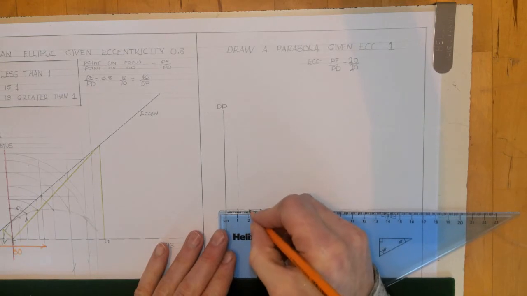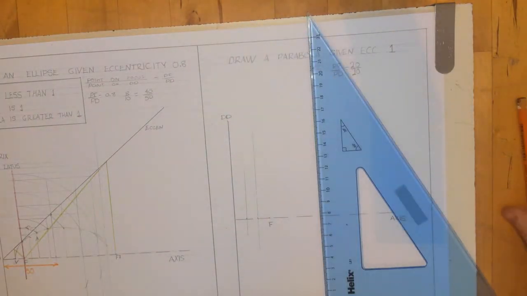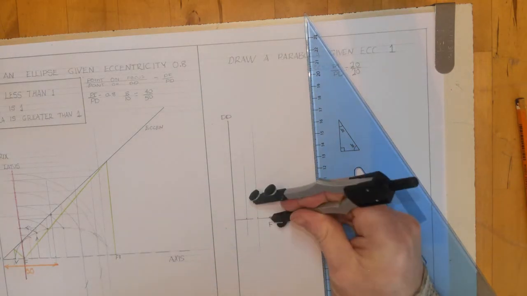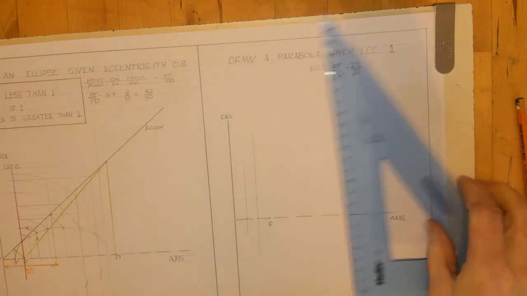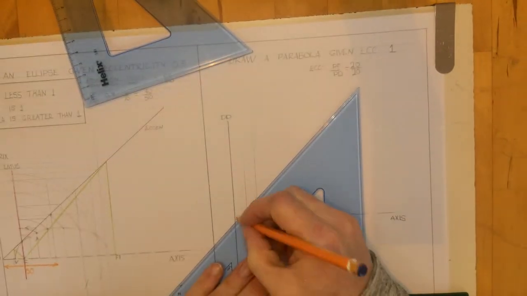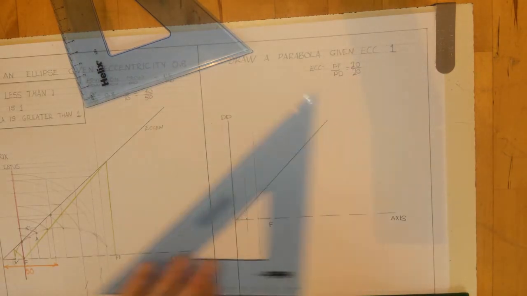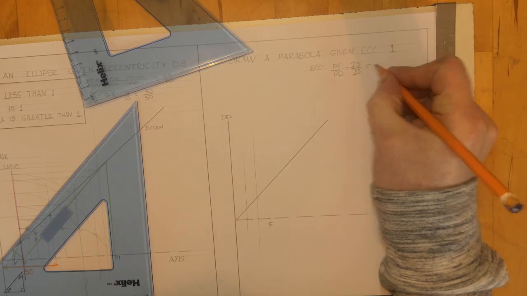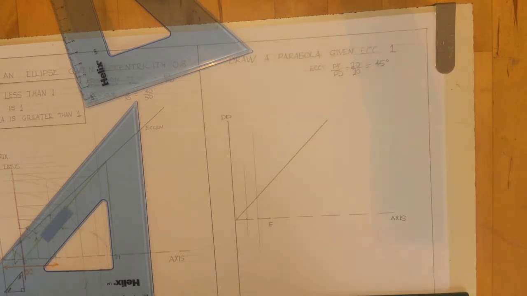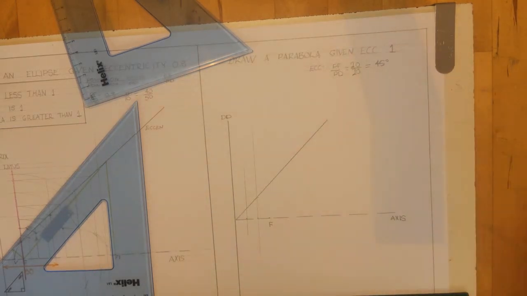So if I came out 20 here, if I set this to 20, that goes back to where the axis meets. This, as you notice, is a 45 degree line, so you don't even really need to get that fraction there, because for the parabola, the eccentricity line is always at 45 degrees. I've just shown you that that'll work as well. I could just bring it up.